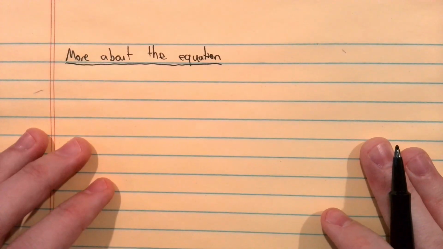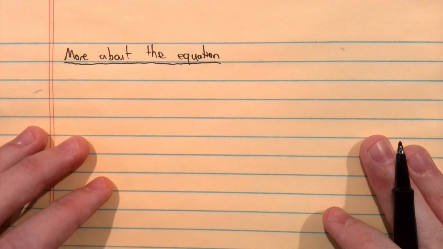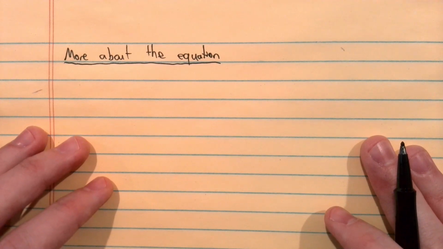Most physicists just take their stuff back to Isaac Newton. So they say all roads lead to home. All physics leads to Isaac Newton.